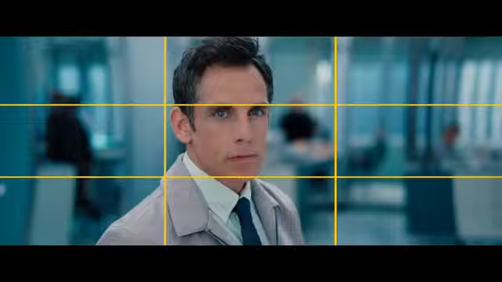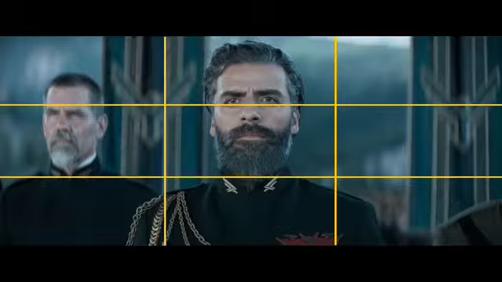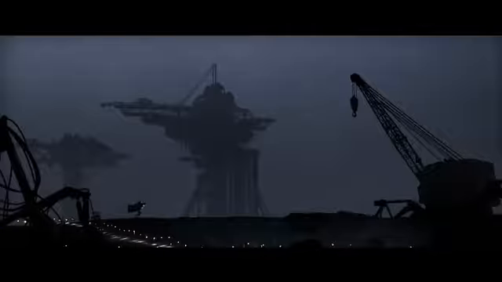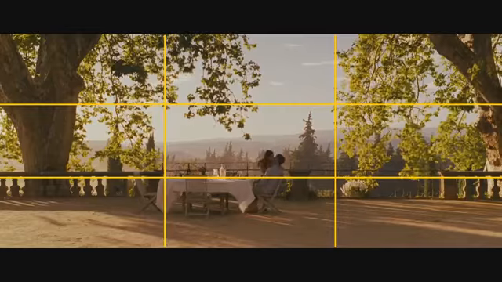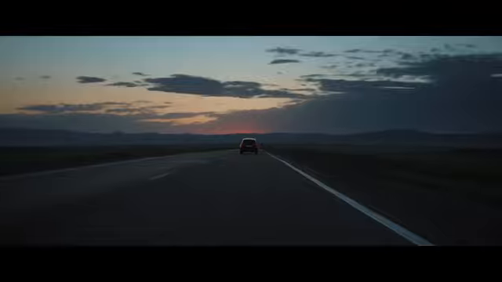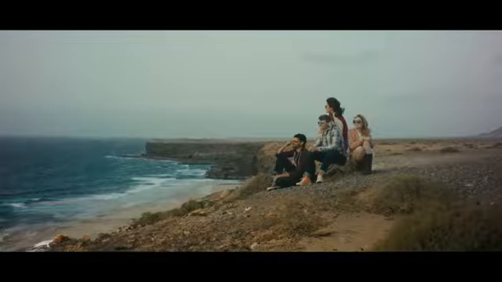Again, the rule of thirds can be helpful with bringing balance to your image. When you're shooting interviews or dialogue, the ideal location to place your subject's eyes is on the upper horizontal line. And you'll see this over and over again in almost all Hollywood films. For wider frames or shots with horizons, placing your subject on one of the two horizontal lines can bring balance to your shot, whereas placing it in the middle often makes a frame less interesting.